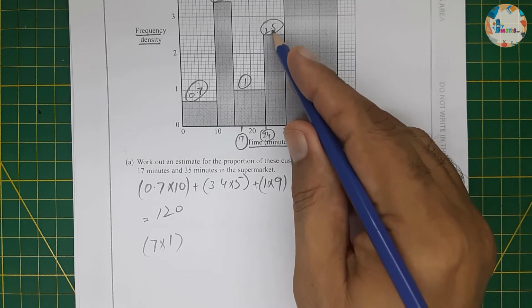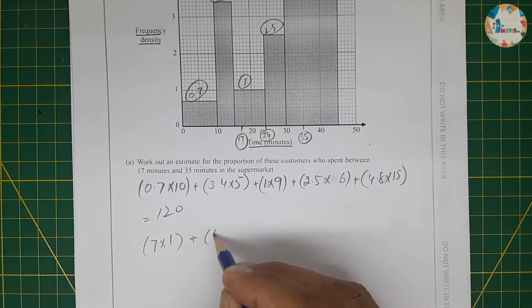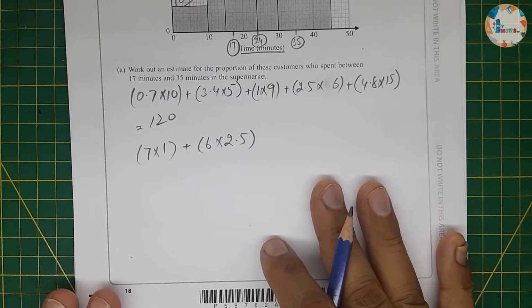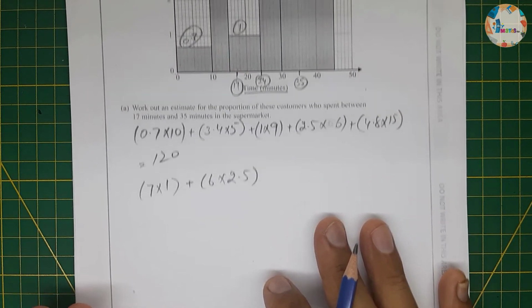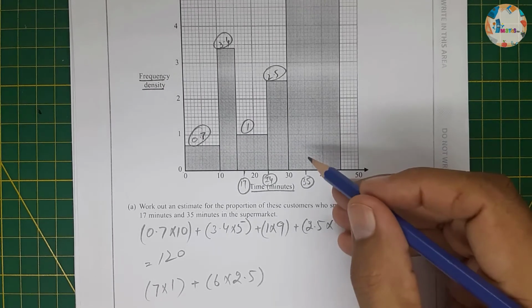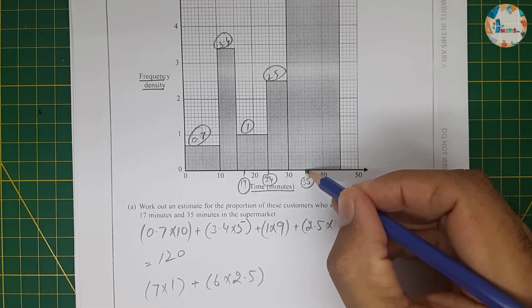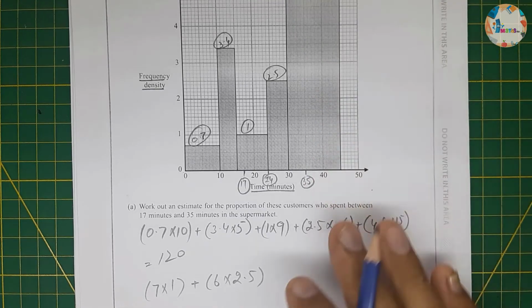So 6 multiplied by 2.5, and then 30 to 35, so 5 multiplied by 4.8.